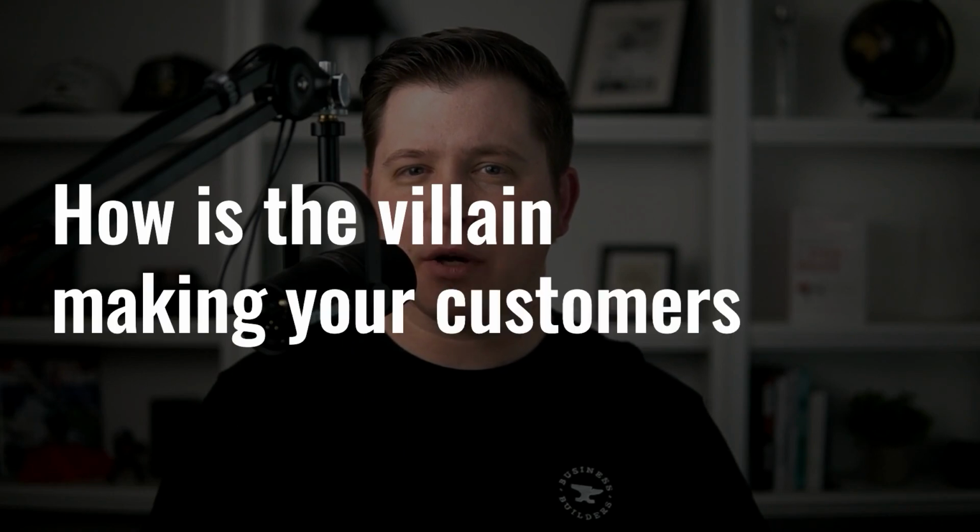Number 3, after that, you want to go one layer deeper and use this question to identify the internal problem they're facing. How is the villain making your customers feel? Don't discount the very specific emotional words that you may put into this section as you're filling it out by hand or typing it in.